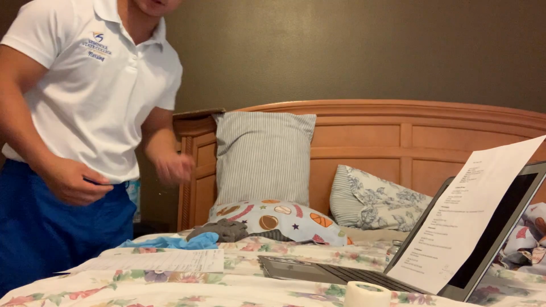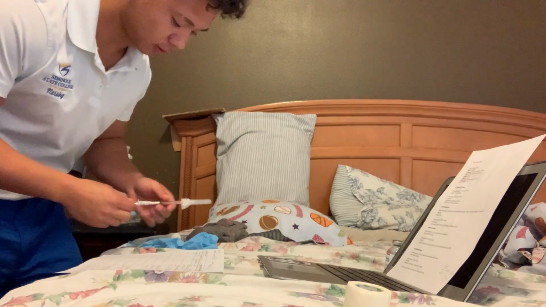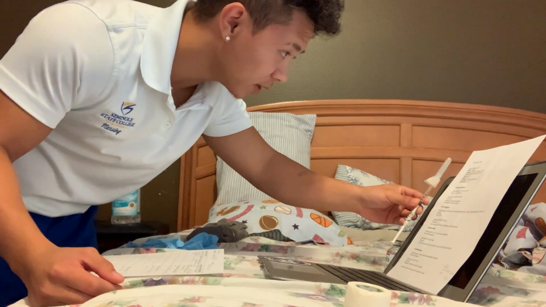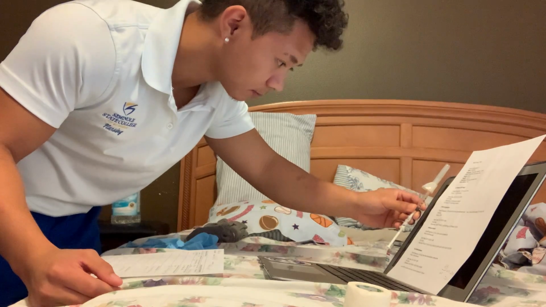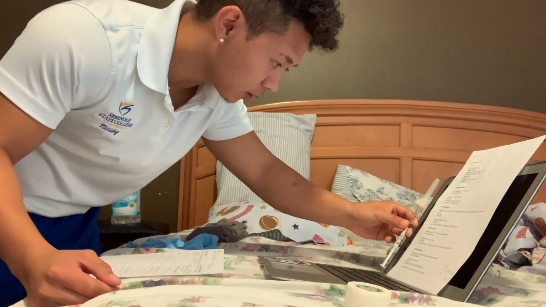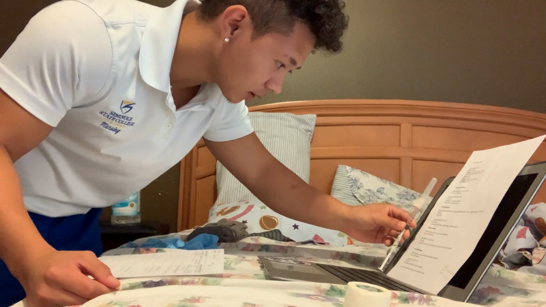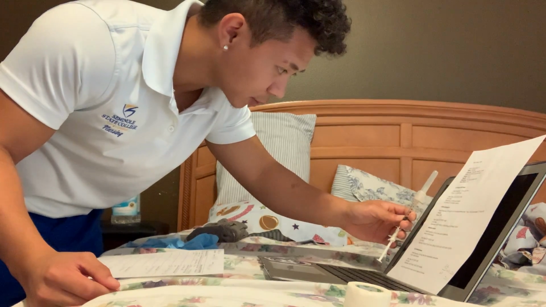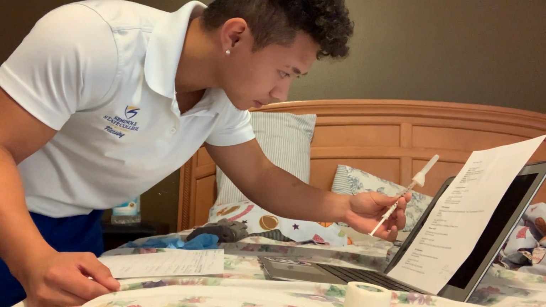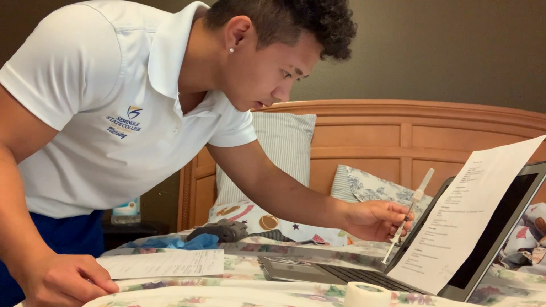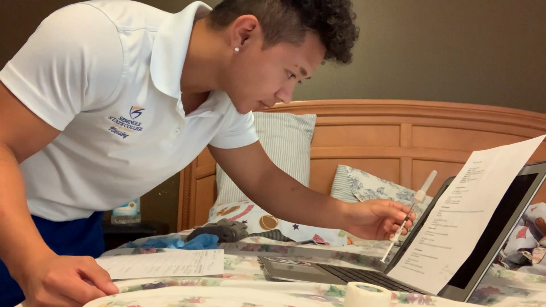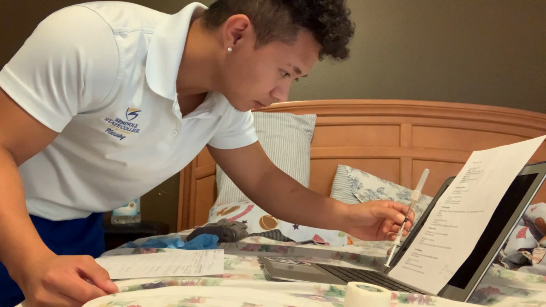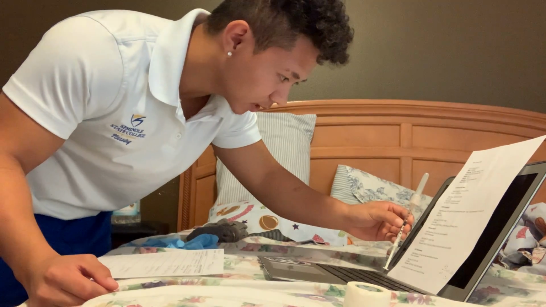And now I'm going to do my third check. So I'm going to use the syringe that I labeled. I'm going to check it against the MAR. So Anna Pawlowski, vitamin B12, 500 micrograms or 0.5 milliliters, subcutaneous route, 1458.